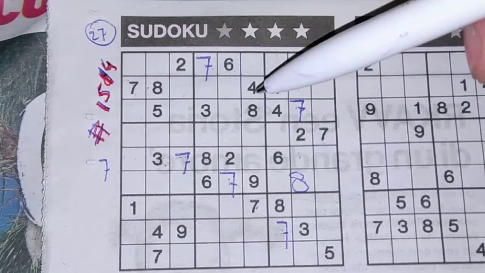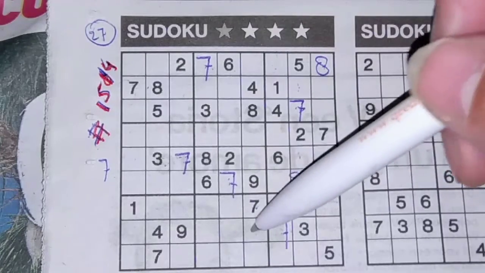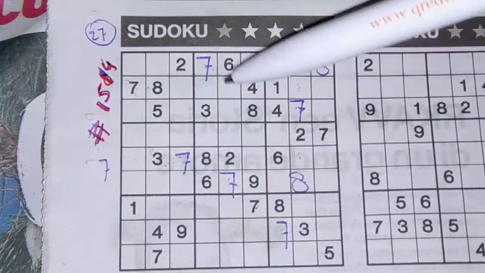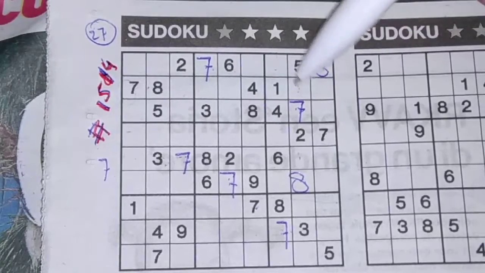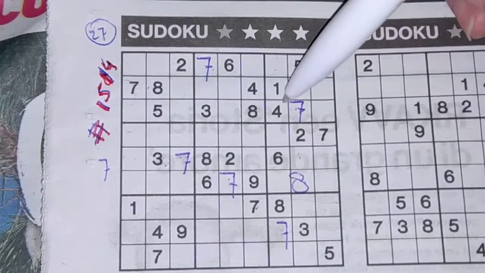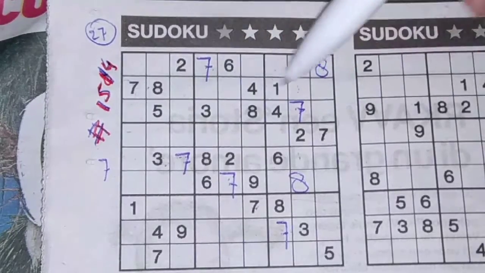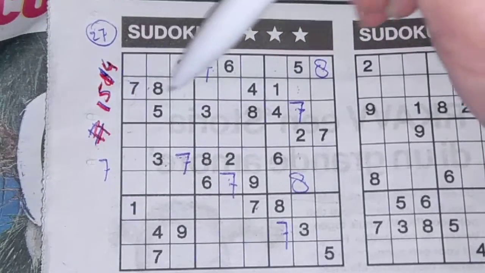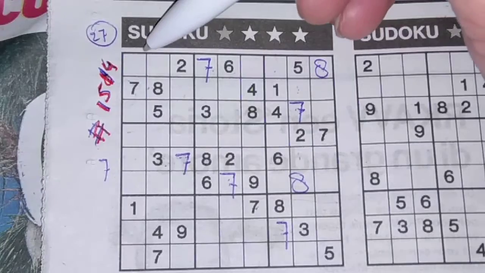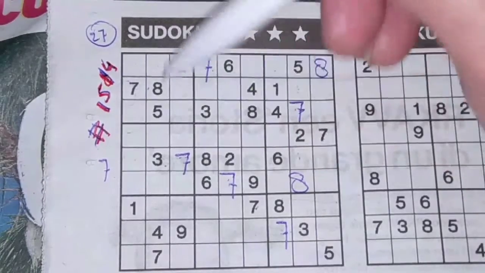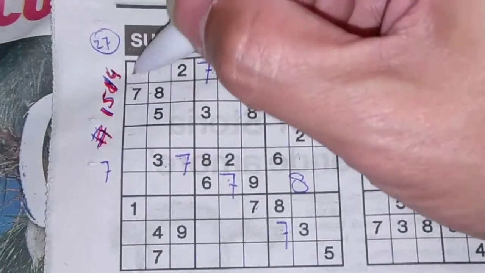And now I cannot continue with the 8. I need to wait for more digits. How about 4 in this row? 4 in the second row, so in the first row, the only 2 places for the 4 should be here or there. We see here 4, no 4 there. 4 should be here.